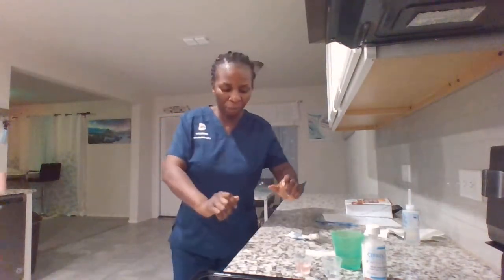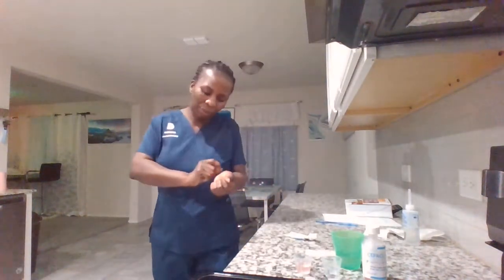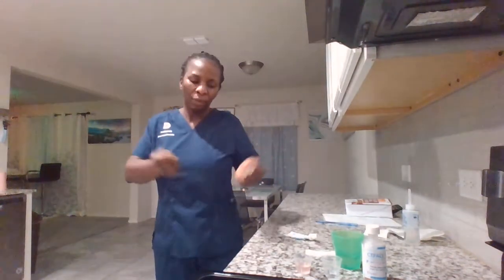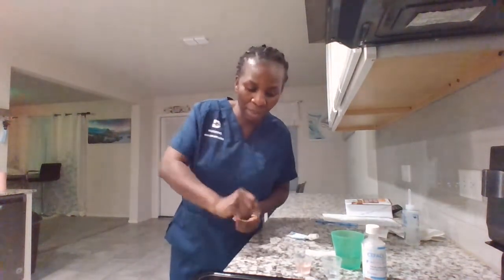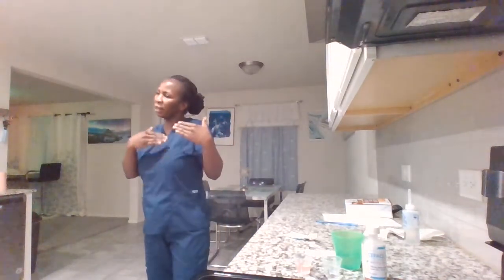So you have to now place a new patch on the patient. Before you place the new patch, please note you have to write the date and the time, so that the next person coming in will know when to remove the patch. You put your date, the time, and your initials on the patch. Then you gently place it on non-hairy parts of the patient. You locate a non-hairy part, and that is where you place the patch.